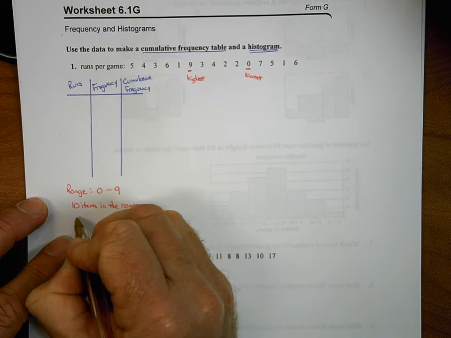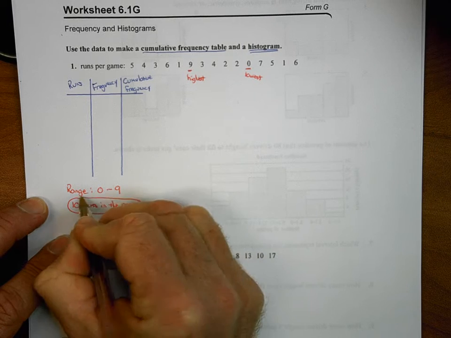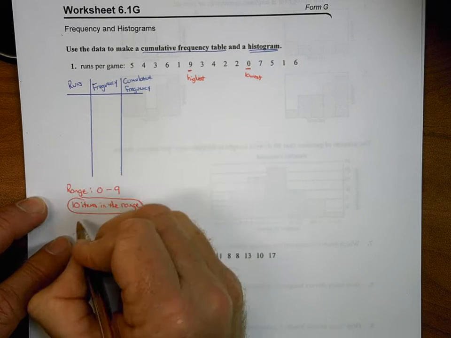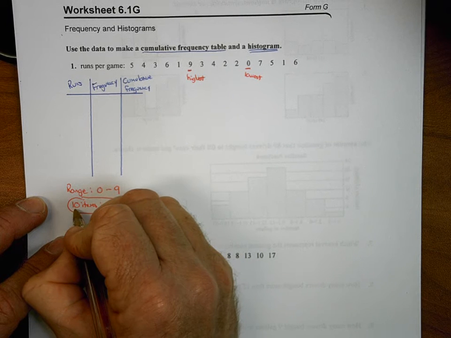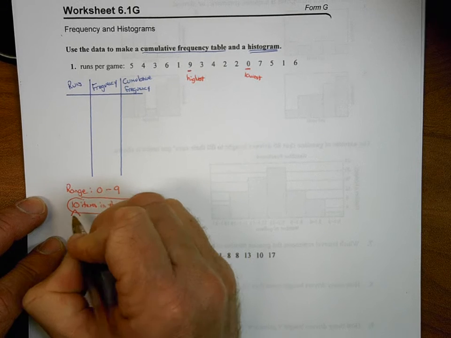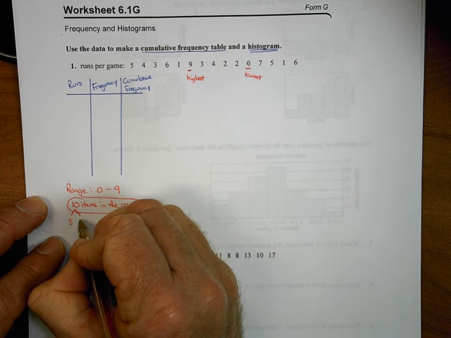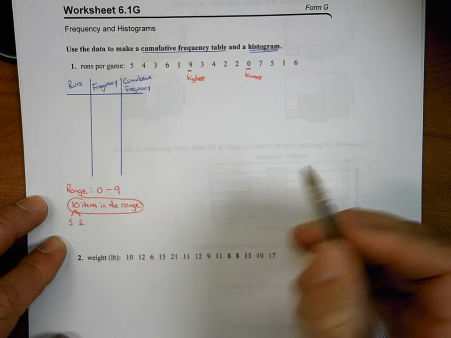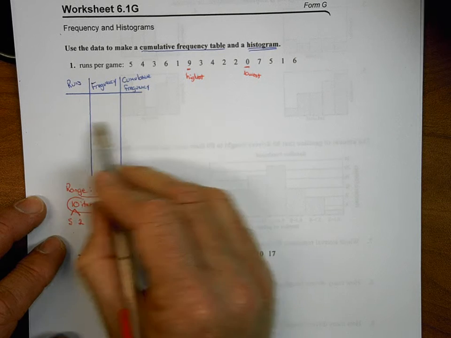So what we want to do is use the fact that we're going to have 10 items in my range, and then figure out how I want to create an interval for my table in runs. I could either create an interval of 5, or I can create an interval of 2, and that would determine how many rows I have.